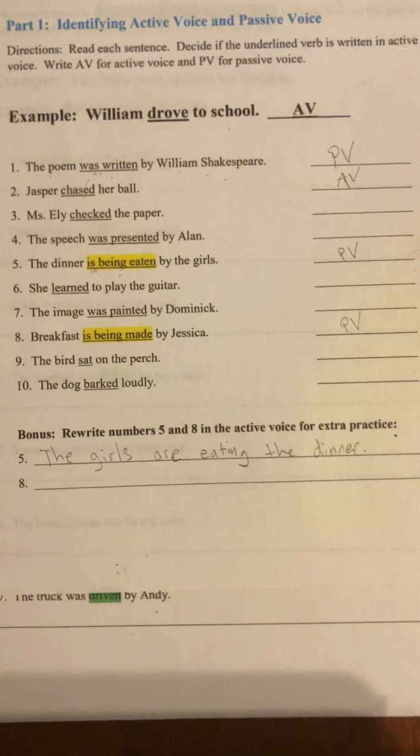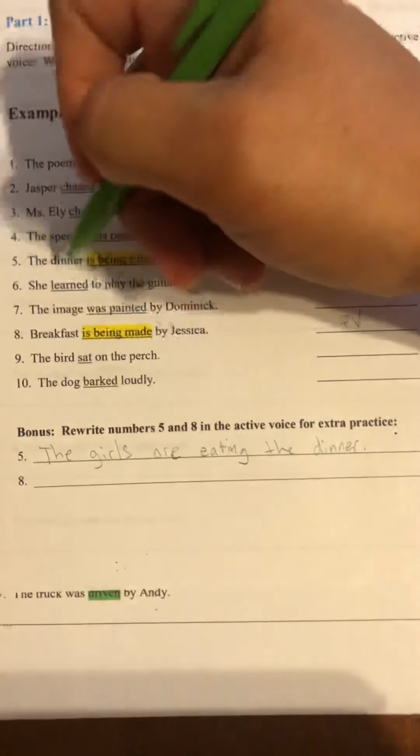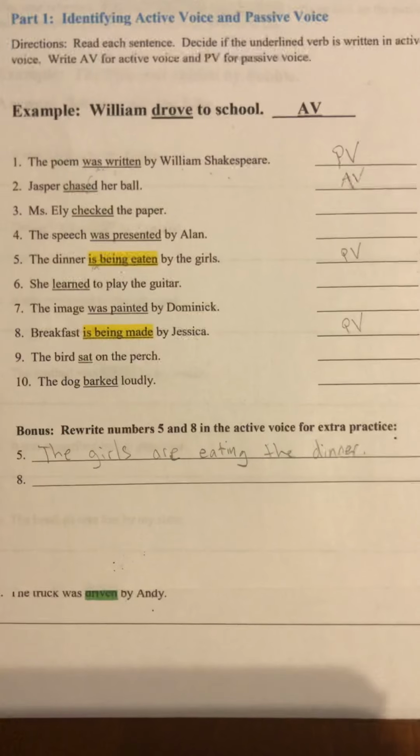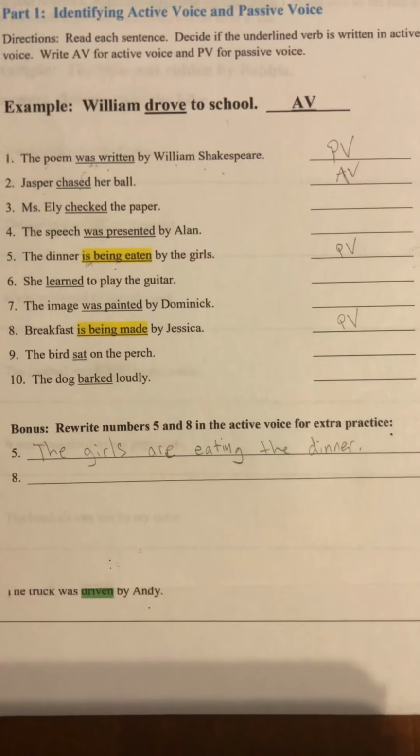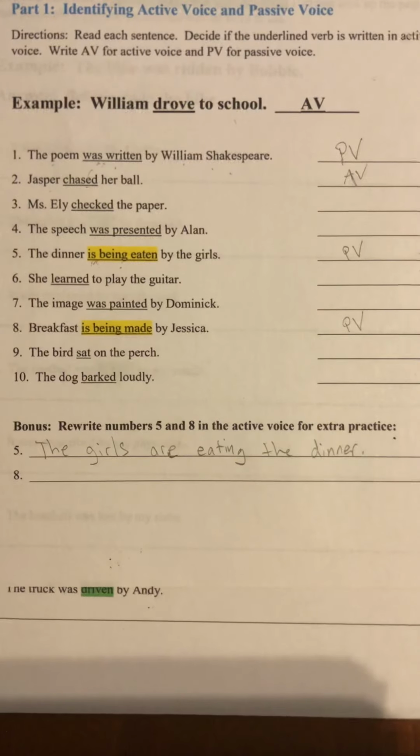Or you can write the girls are eating dinner. I just try to keep it as true to the original as possible, okay? But there you go. Now, how do I know that this is correct? How do I know this is what is being asked of me?